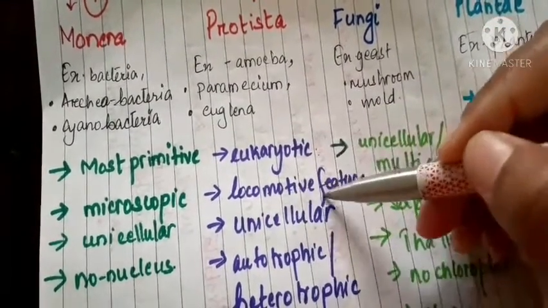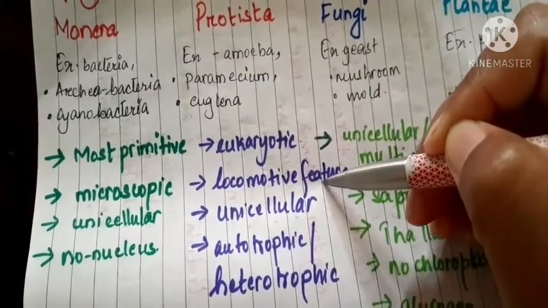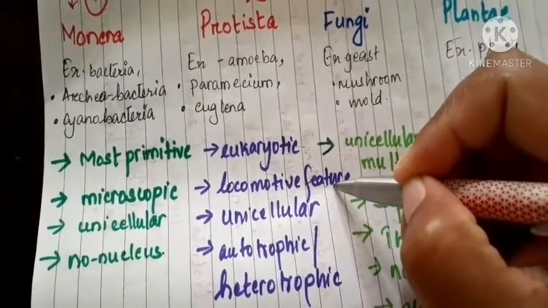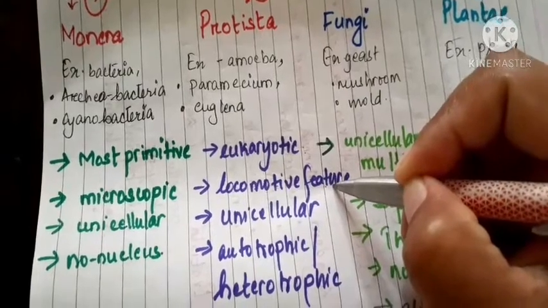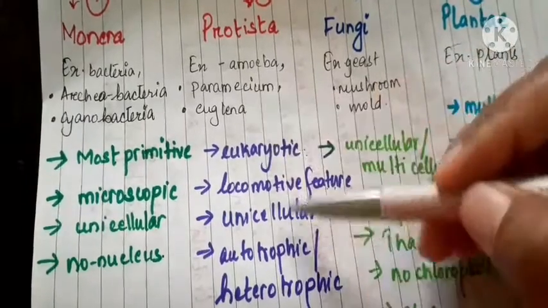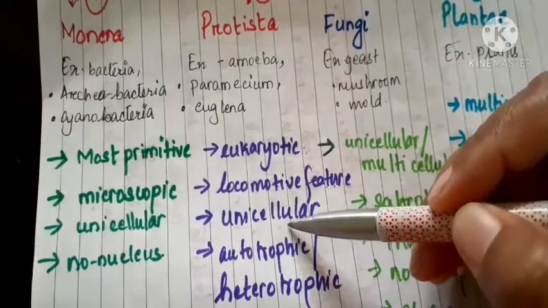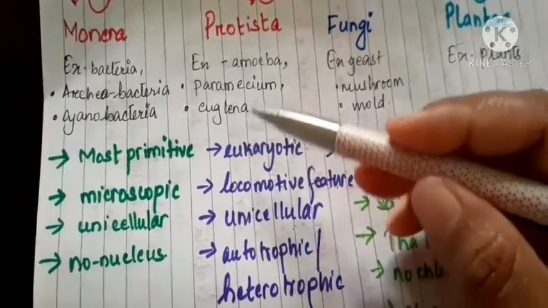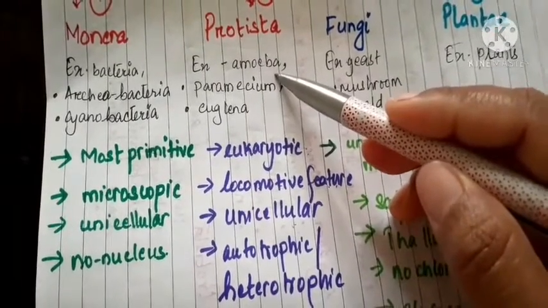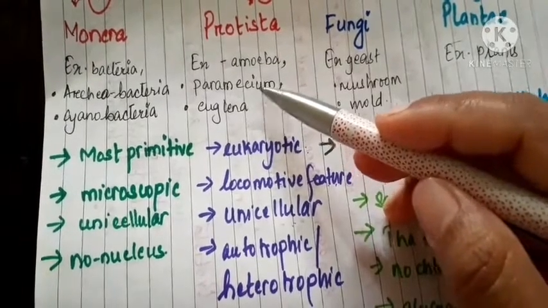They have locomotive feature, that means they can move about. They don't have proper hands and legs, that is for animals, but they have some kind of body structure which will help them to move, either a tail or a fiber or something like that. Now all the organisms under Protista, they are still unicellular. Inaru multicellular hudana, inaru sabai ajai pani unicellular huncha. That means one body, one amoeba, how many cells it has in its body? It has only one cell. In the same way, Paramecium, in the entire body there is only one cell.